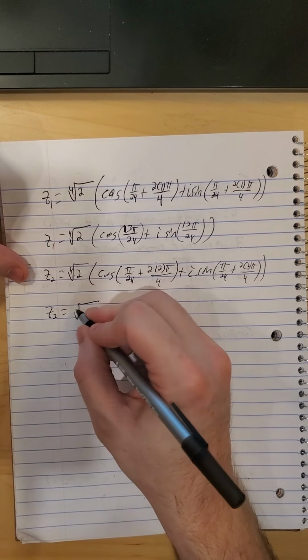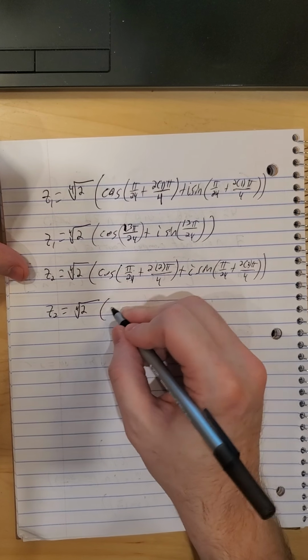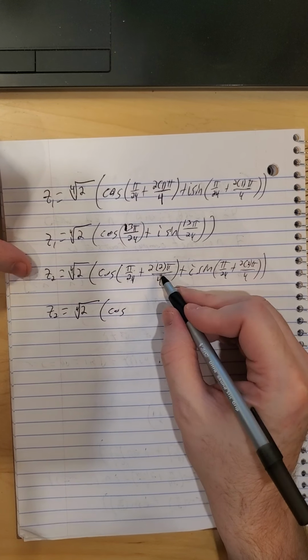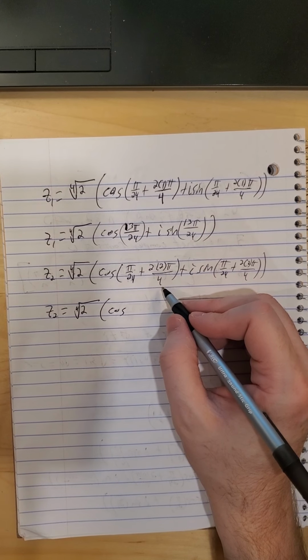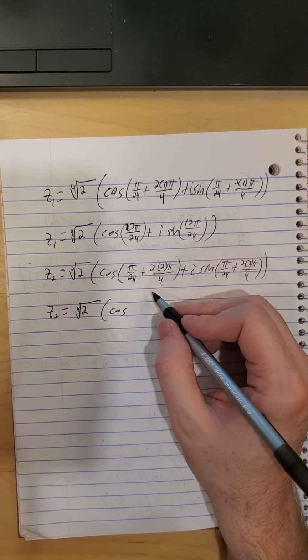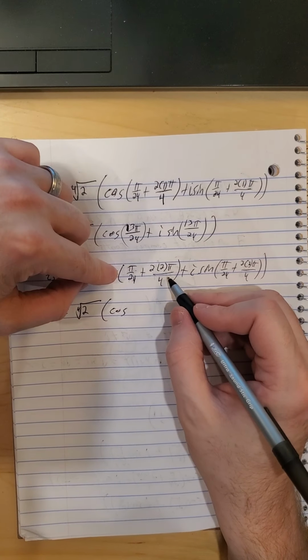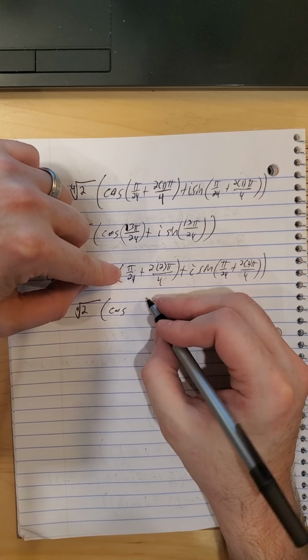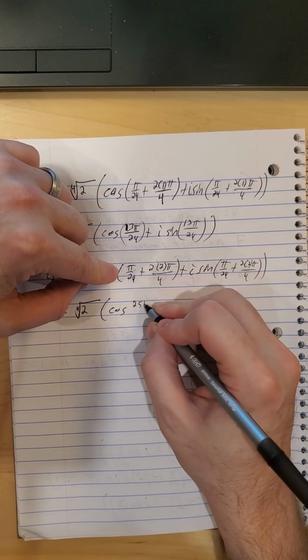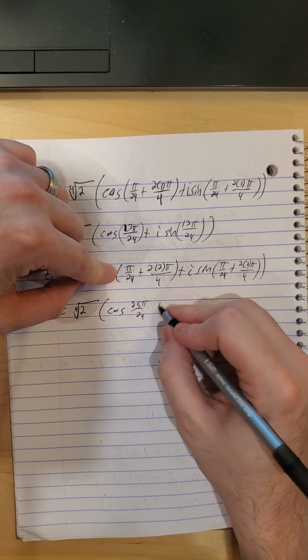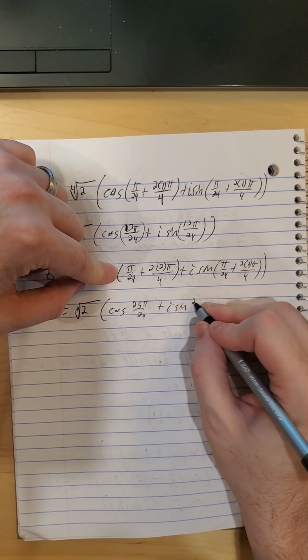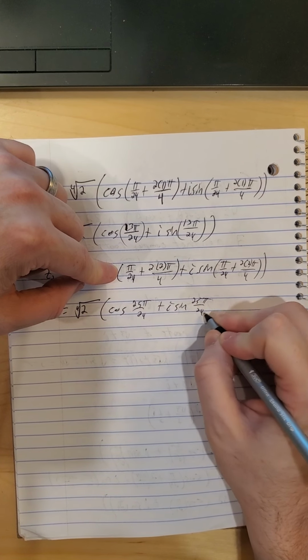So z sub 2, fourth root of 2, cosine of, 4 pi over 4 is pi, so that's 24 pi over 24 plus 1 pi over 24, so 25 pi over 24, plus i sine 25 pi over 24.